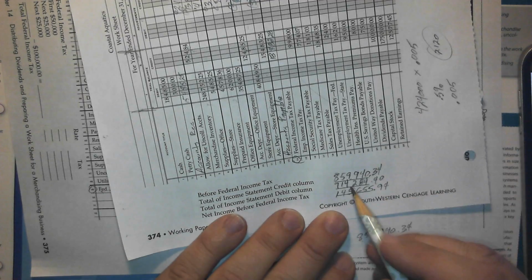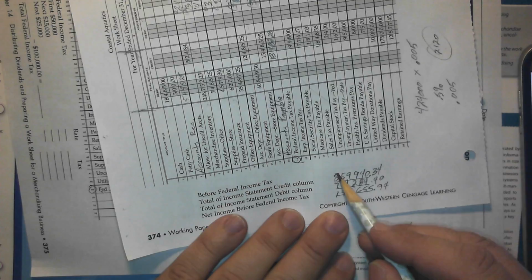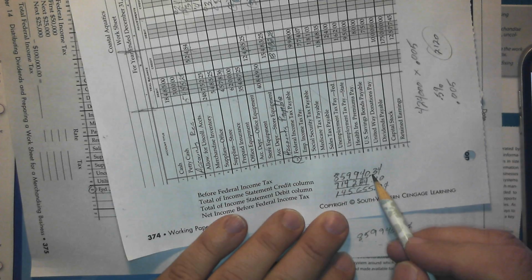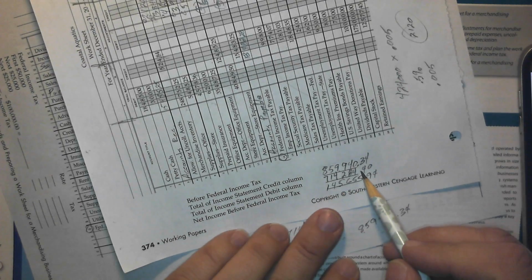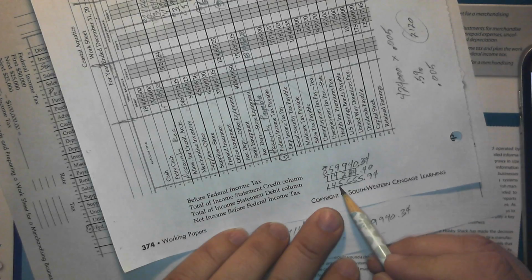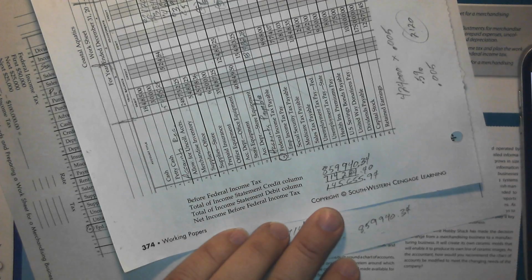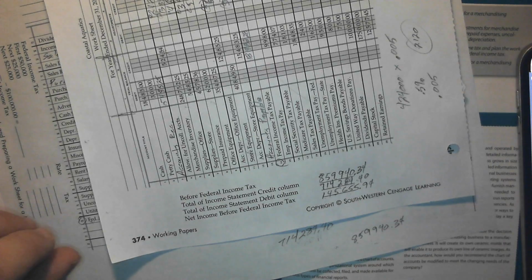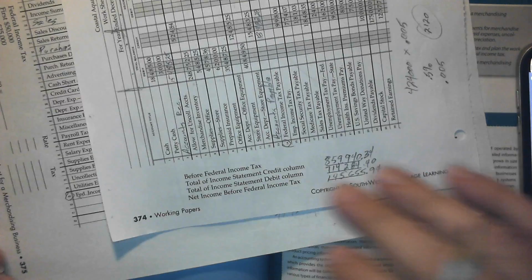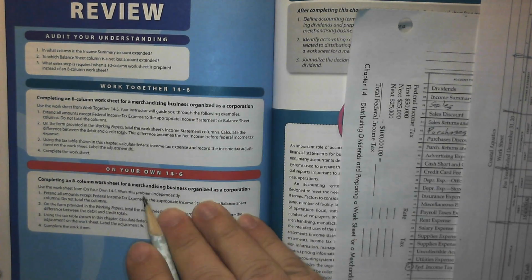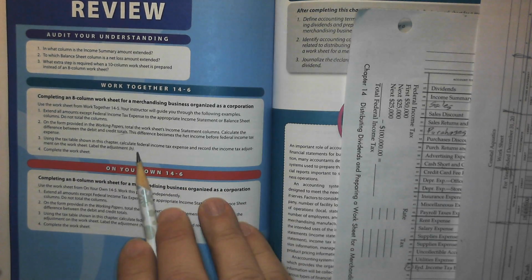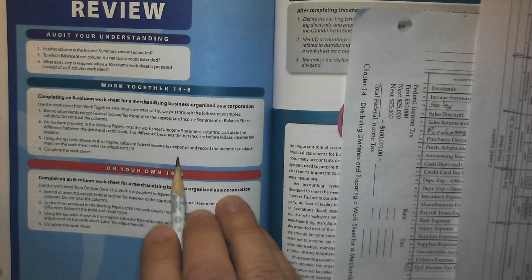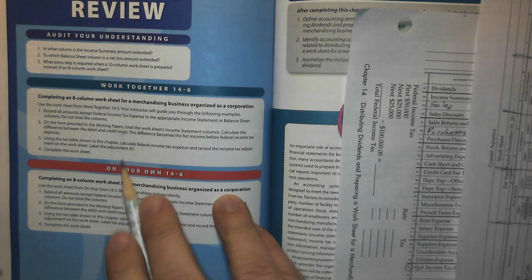So our total gross income was $859, then deducted expenses. So now our net income before taxes is 145. That's still not going to be our total net because we still have to take taxes out. So I'll set that aside. Now this one, using the tax table shown in the chapter, calculate the federal income tax expense and record the income tax adjustment on the worksheet.